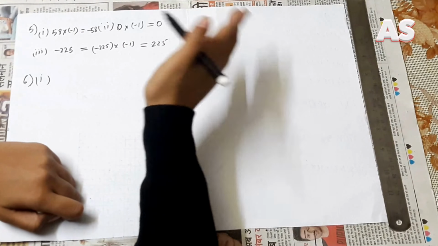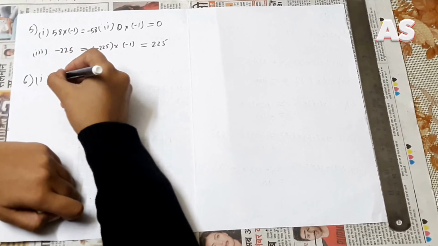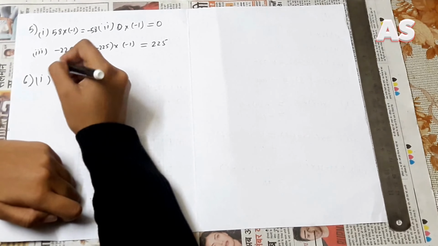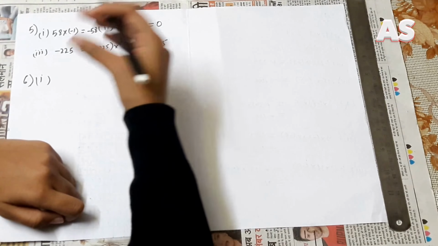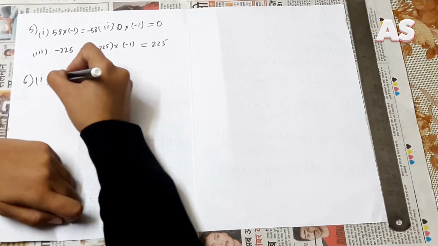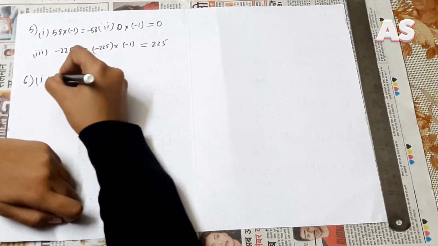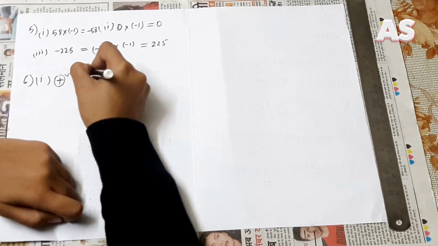So 8 is an even number, so we will first get a positive integer, and after that when we multiply one positive integer to it, as the question asks, the product which we get would be a positive integer.